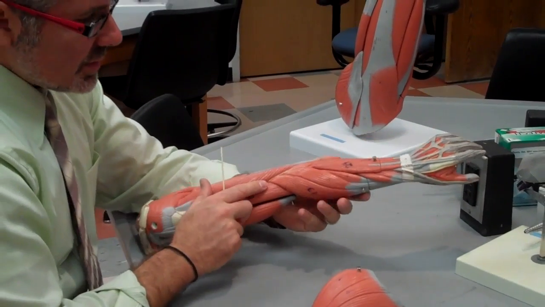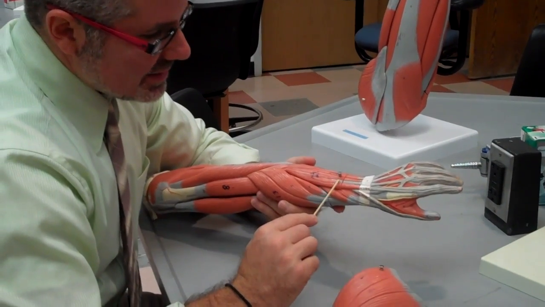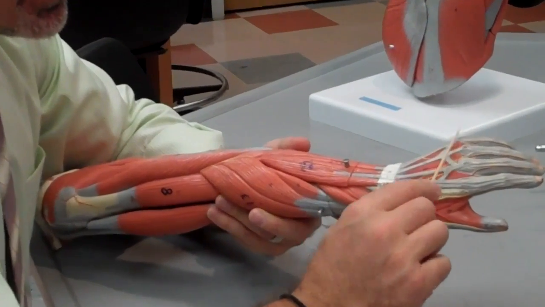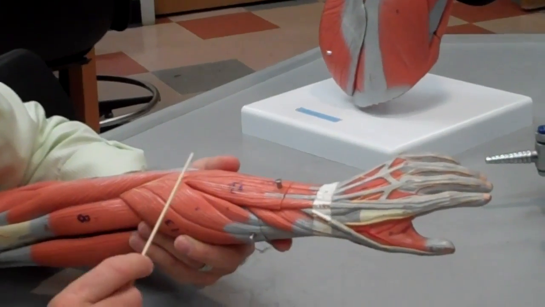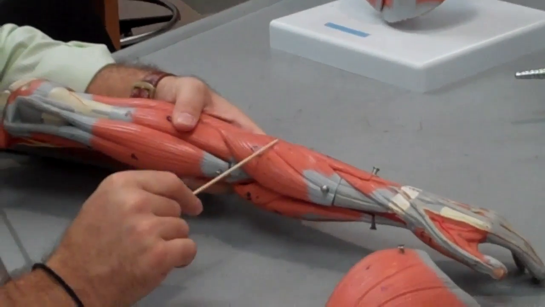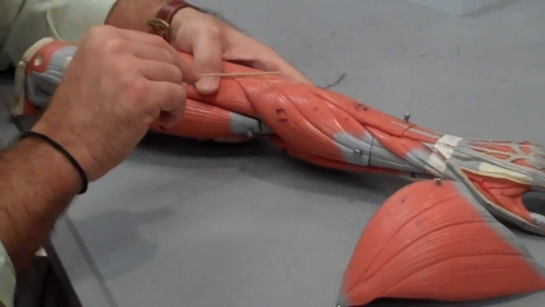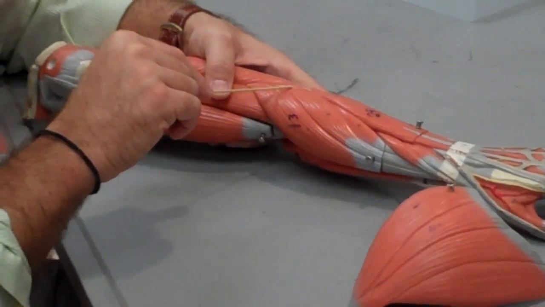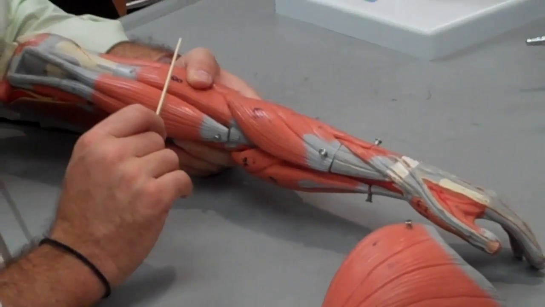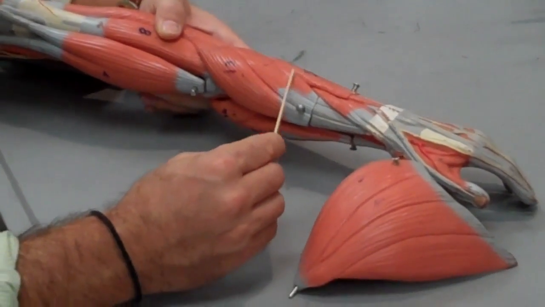When we turn to the posterior side, at the lateral epicondyle, there's the extensor digitorum muscle. The extensor digitorum extends digits 2, 3, 4, and 5. The other two muscles on the extensor side that originate on the common extensor tendon area on the lateral epicondyle are the extensor carpi radialis longus and extensor carpi radialis brevis, and those are these two muscles here.